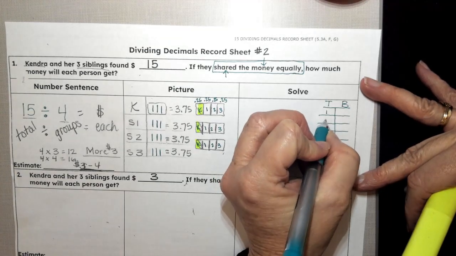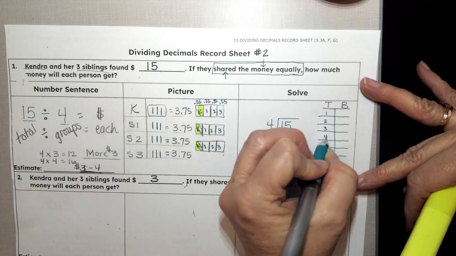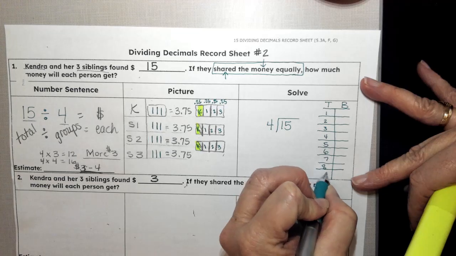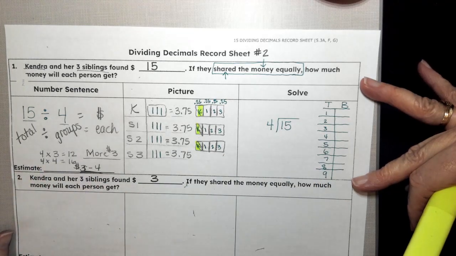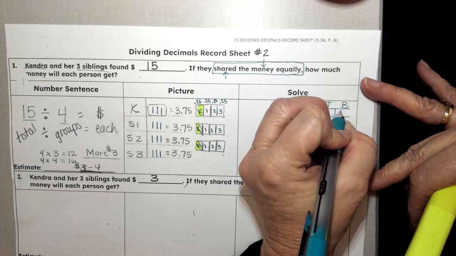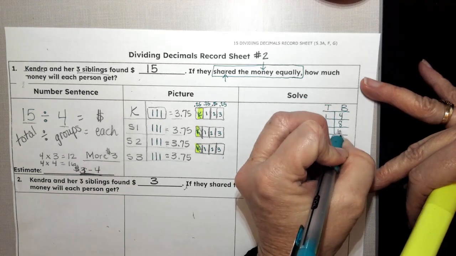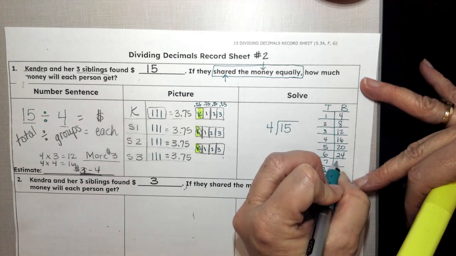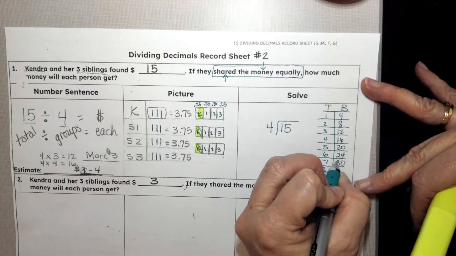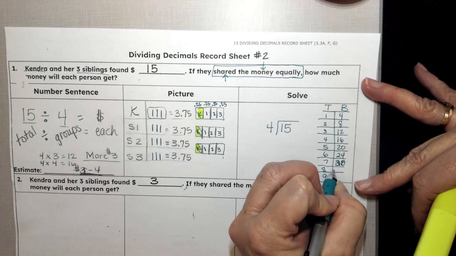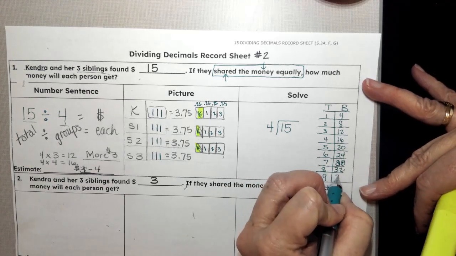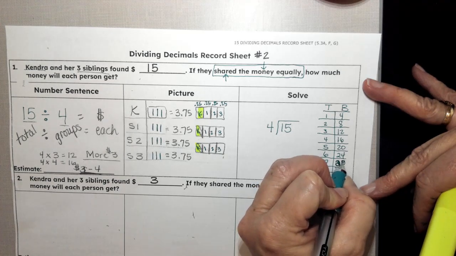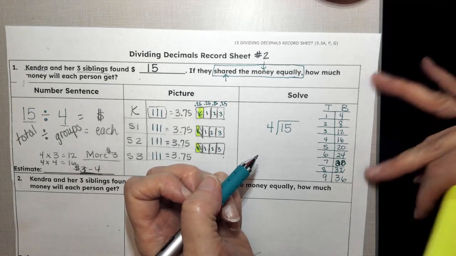And I'm going to count 1, 2, 3, 4, 5, 6, 7, 8, and 9. And then I'm going to count by 4s: 4, 8, 12, 16, 20, 24, 28, 32, 36. Make sure you write 28 right here. Okay, now we're ready to divide.